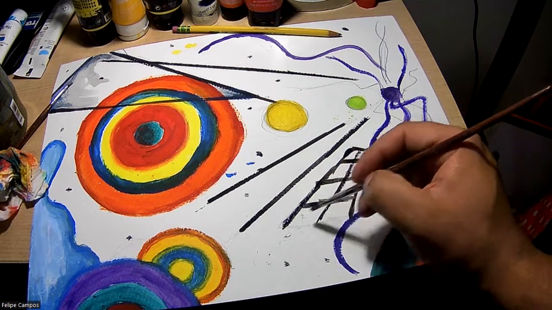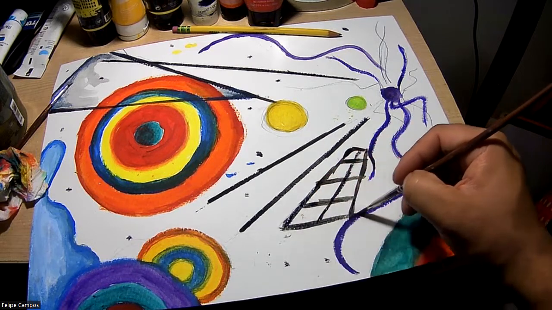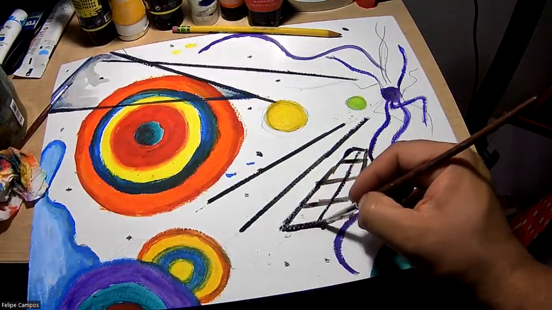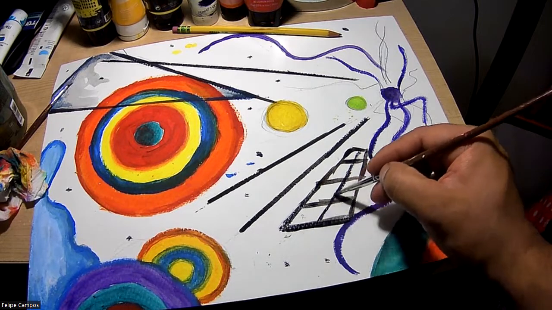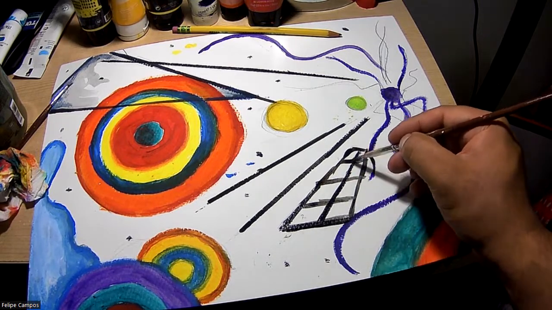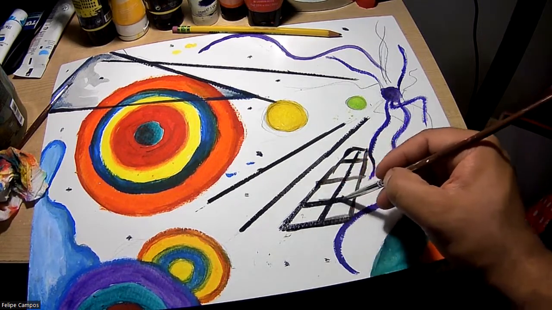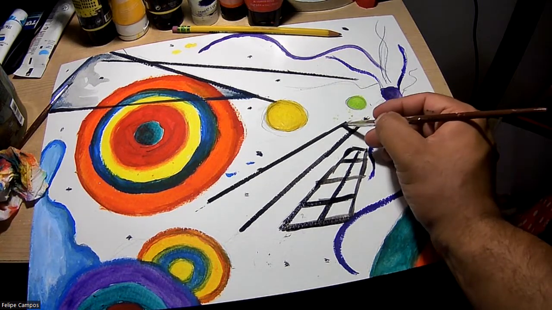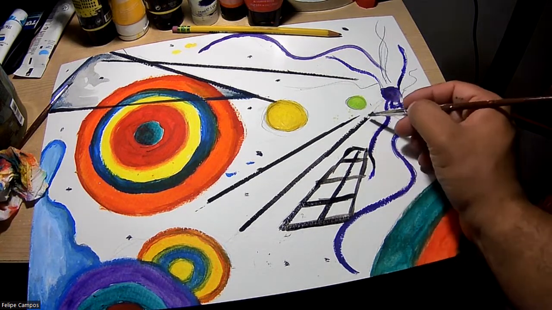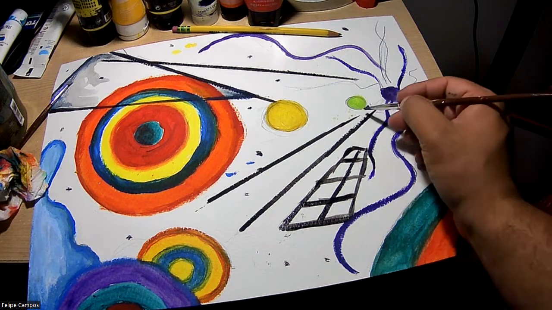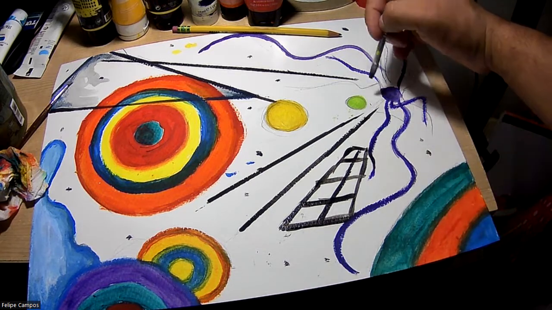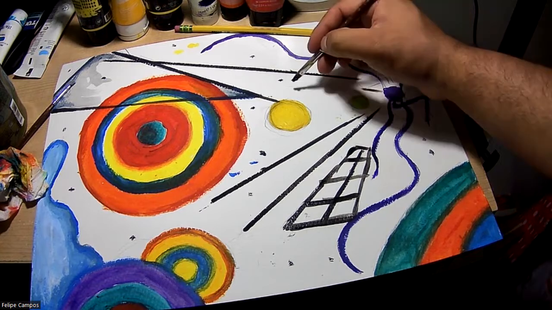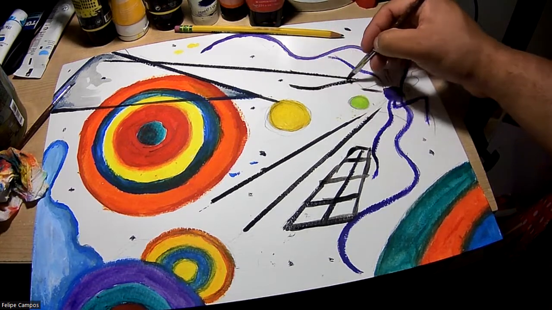1, 2. Remember, if you want to make it very perfect, very neat, use a ruler. Okay, let's stretch that line in there. This, maybe another one here. Okay, this one's coming in like this.